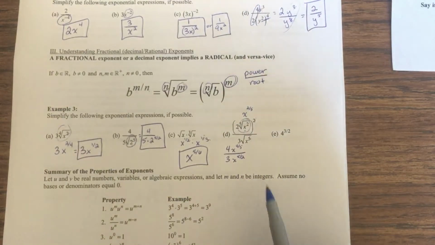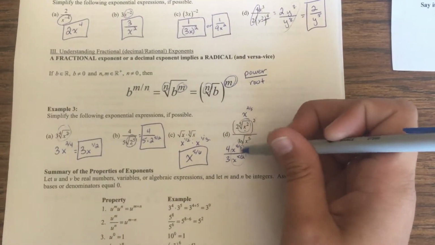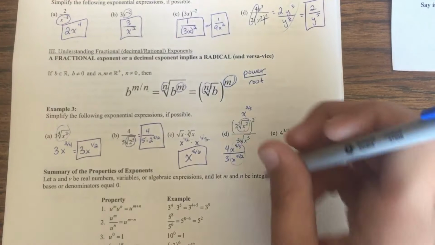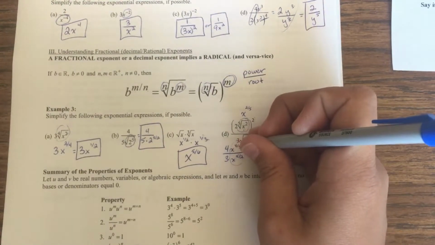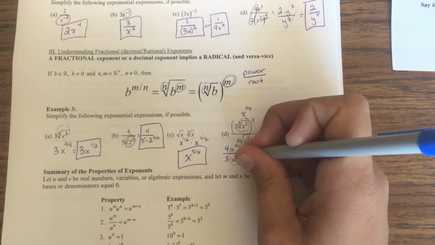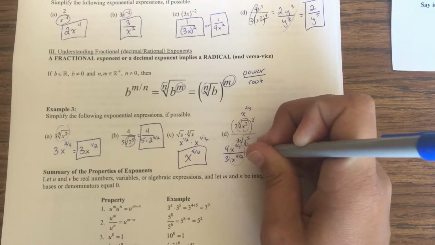Okay, my rule for exponents, again, says if I have the same base on the top and the bottom, I can subtract the exponents. So I'm going to get both of these to have a denominator of 10. So we'll call this 8/10, and we'll call this, what, 25/10?